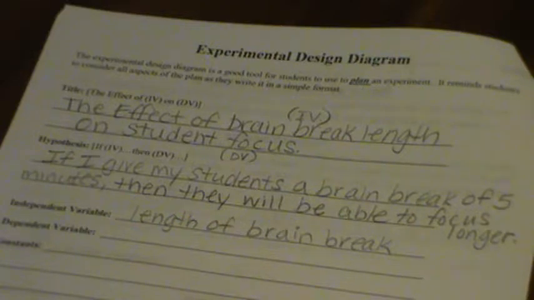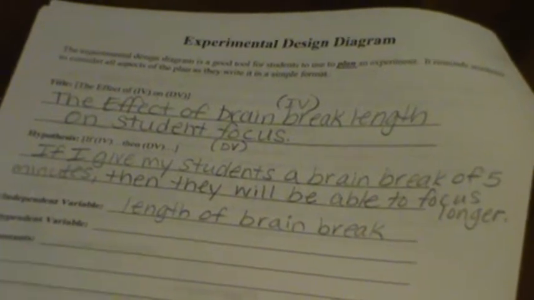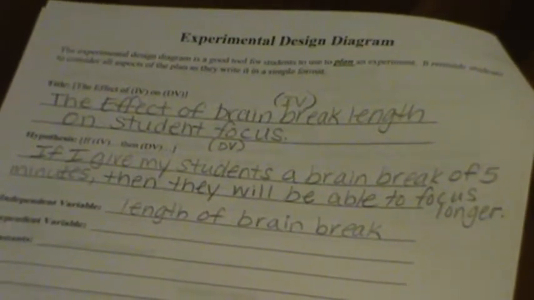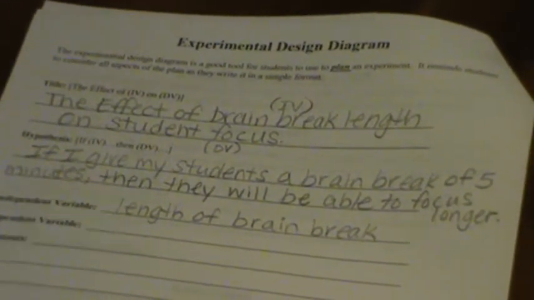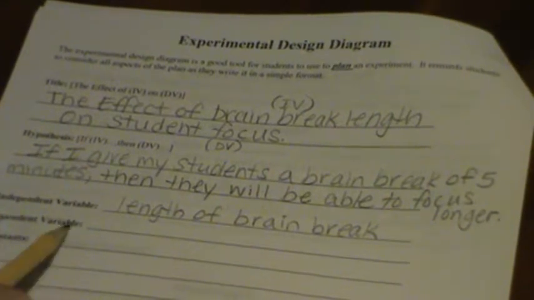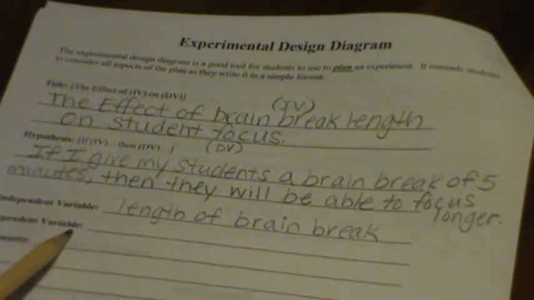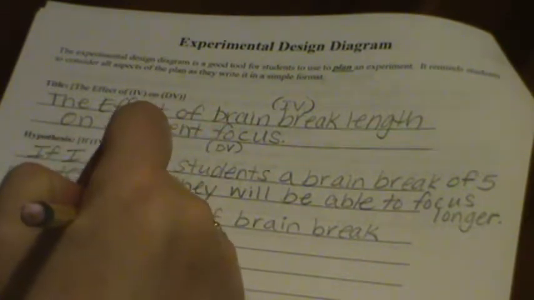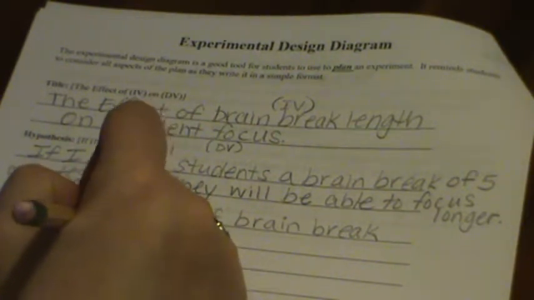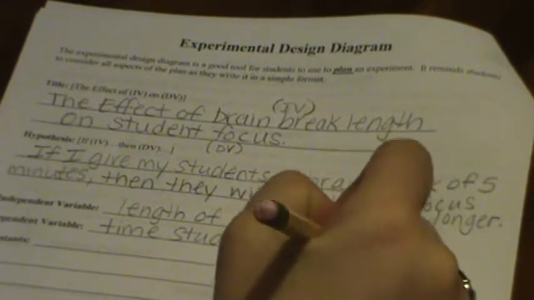These are things that I do not know yet, but what I'm expecting to find is how long they can focus. So that is my dependent variable. The results depend on how long of a brain break I give them. So the dependent variable, that's like the results. I change the length of the brain break, and then what happens. So the dependent variable is what happens. So it is the, I will say, time students can focus.